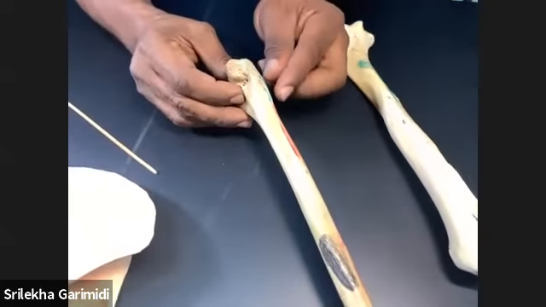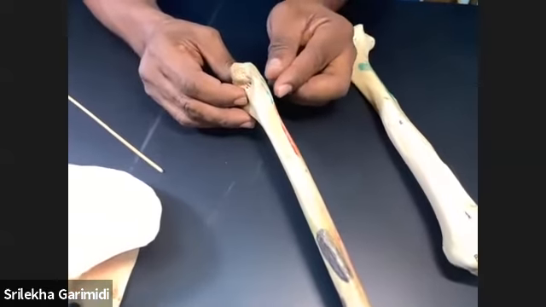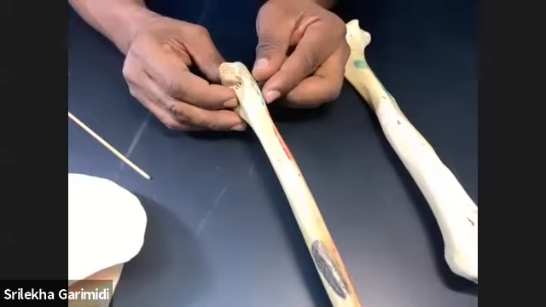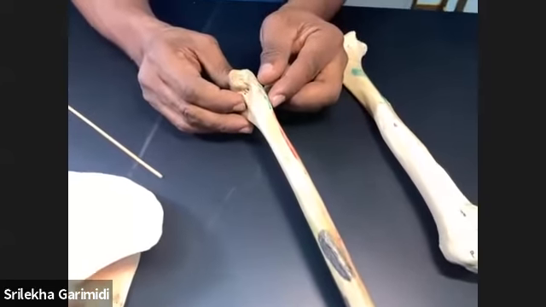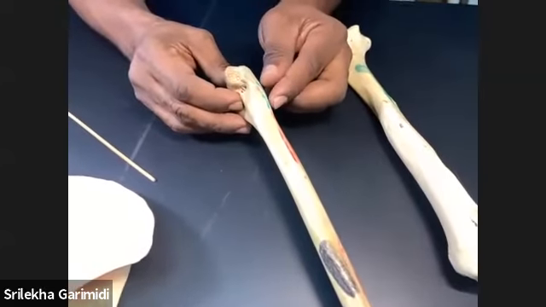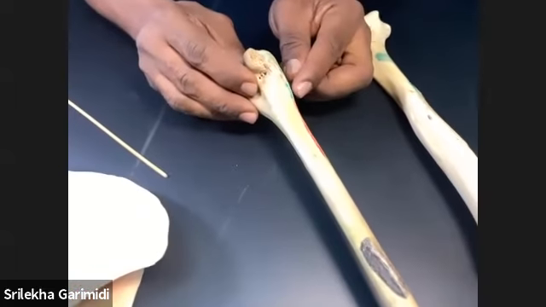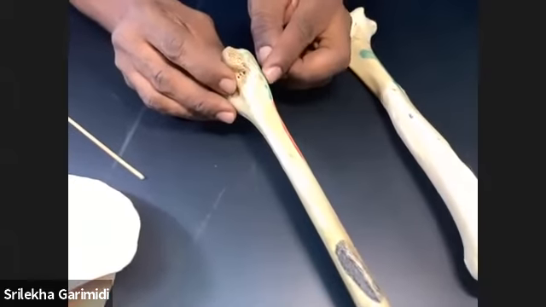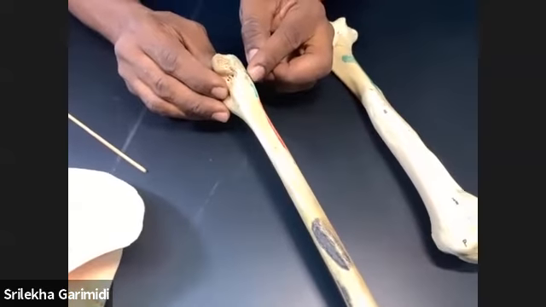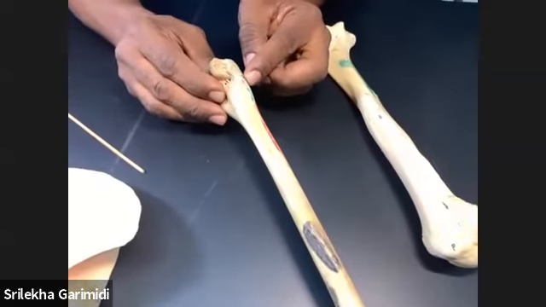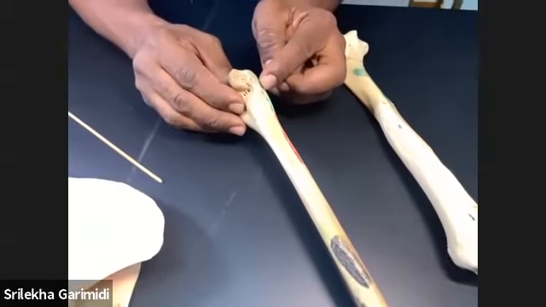And then now, look on this. The lower third, which is where the green mark is, is for the attachment of the extensor carpi radialis longus. So I'll say it again. The lower third of the lateral supracondylar ridge, where this green mark is, is for the attachment of the extensor carpi radialis longus.